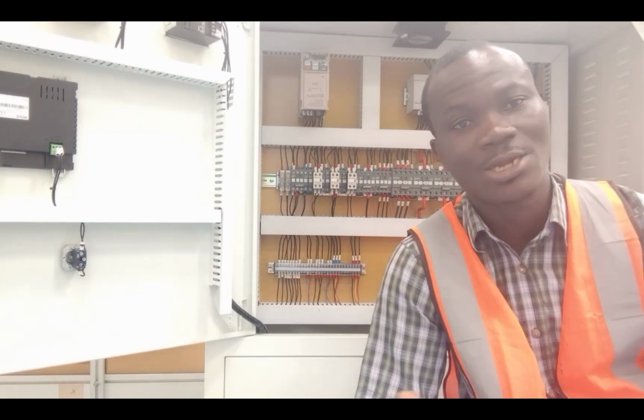So you know that if you are doing concealed wiring, you have to pass pipes through the wall and the cables will be inside those pipes. So you know that temperatures inside the pipe that is inside the wall will be more than the temperature outside the wall.